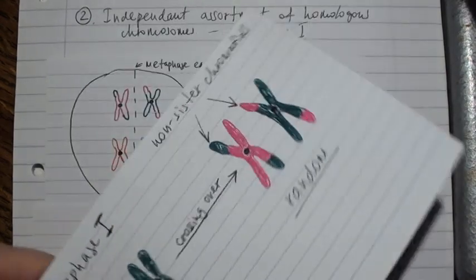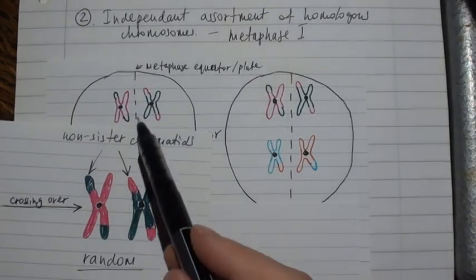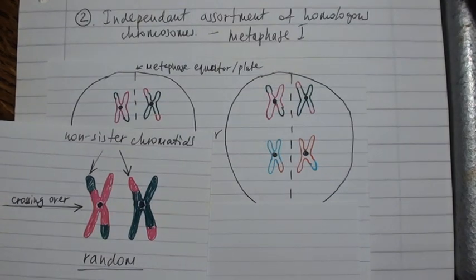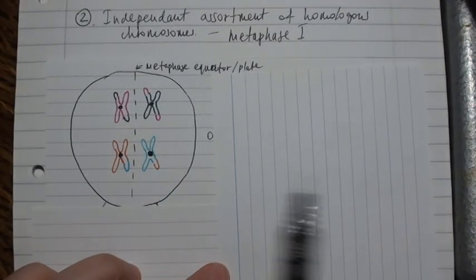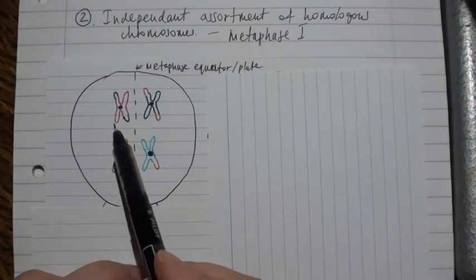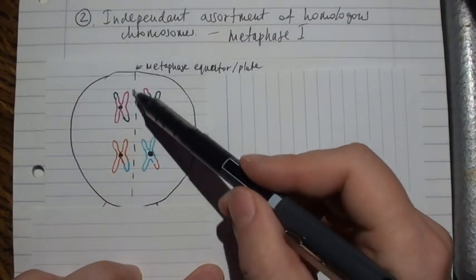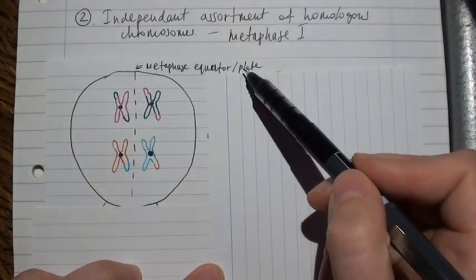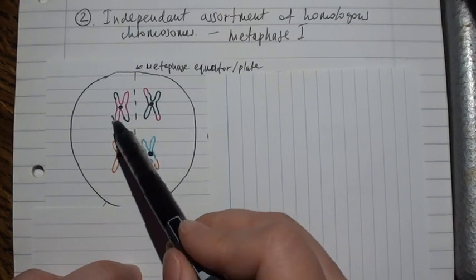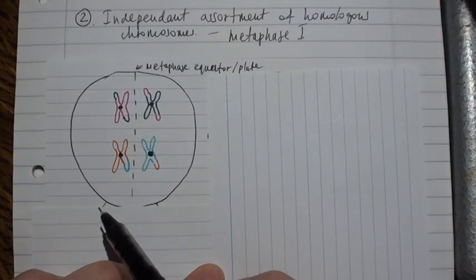Remember those ones? That's what I'm drawing. They've already exchanged fragments, that pair of chromosomes. And those pairs of chromosomes line up on that midpoint, the so-called metaphase equator or metaphase plate. So your pairs of chromosomes are lining up along this equator.